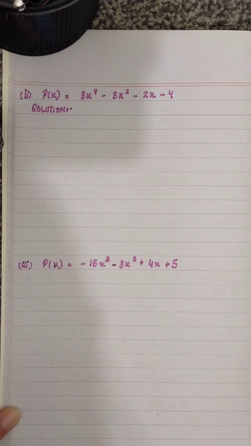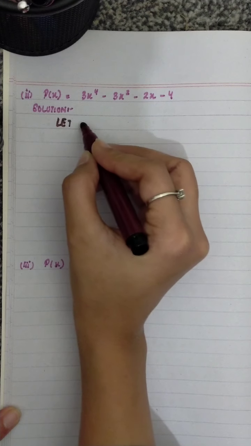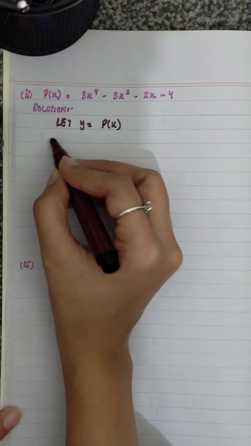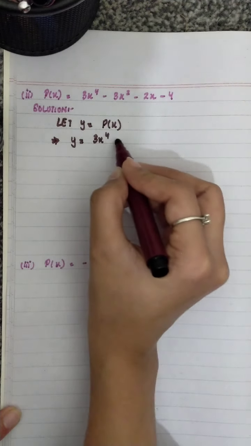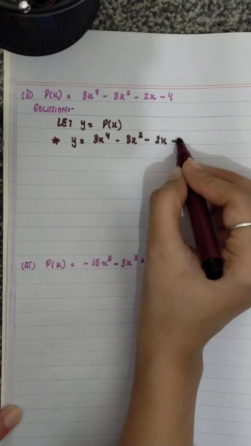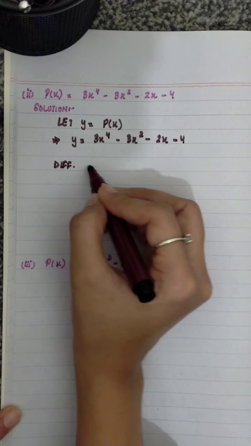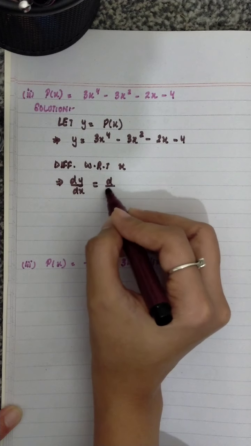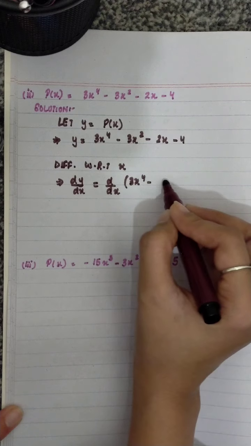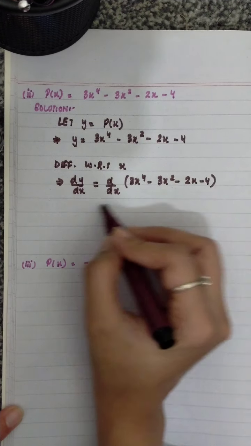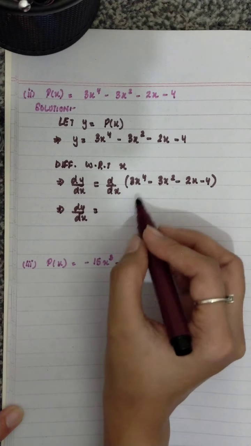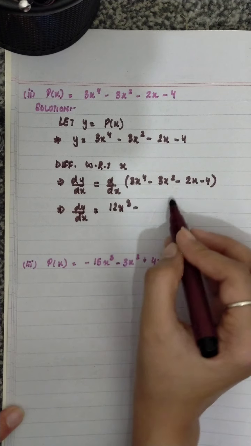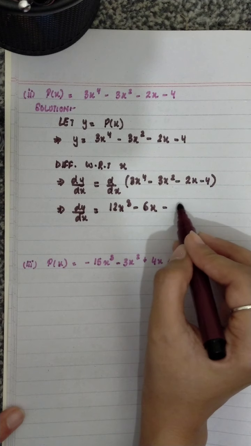Now part 2 is polynomial of x is equal to 3x to the power 4 minus 3x square minus 2x minus 4. Let y is equal to polynomial of x. Y is equal to 3x to the power 4 minus 3x square minus 2x minus 4. Differentiating with respect to x, dy by dx is equal to d by dx of 3x4 minus 3x square minus 2x minus 4. dy by dx is equal to 4 times 3 is 12x cube minus 2 into 3 is 6x minus 2.